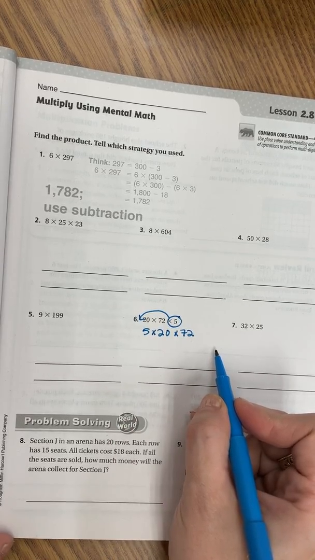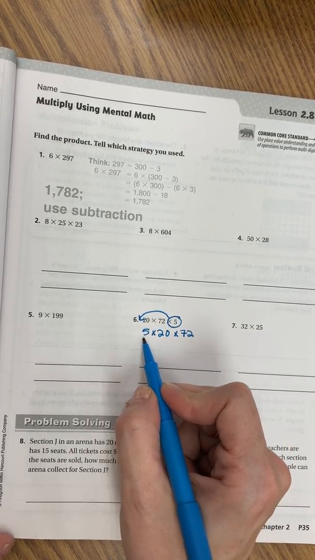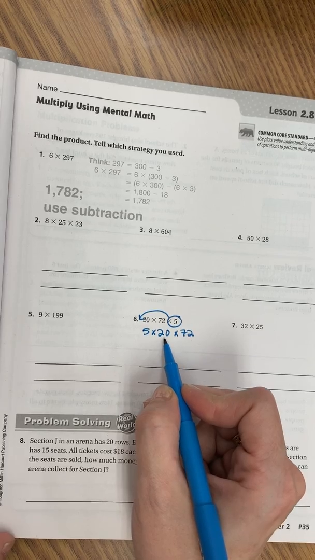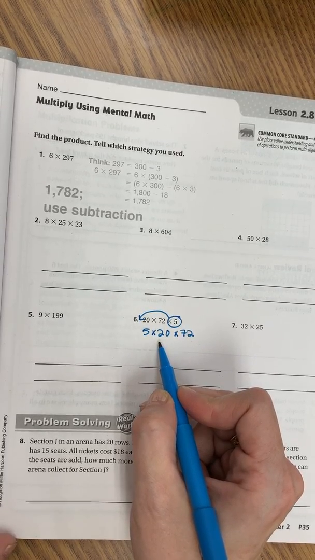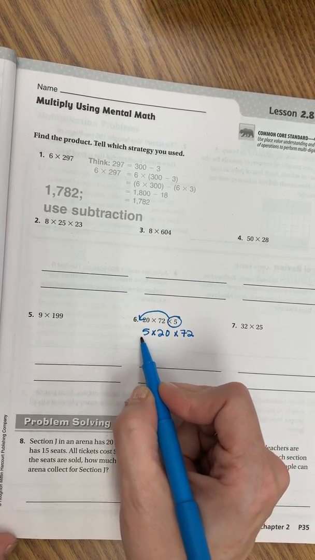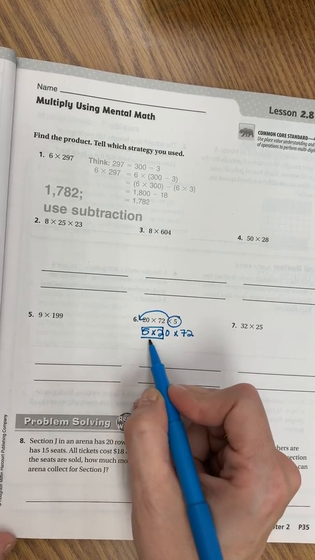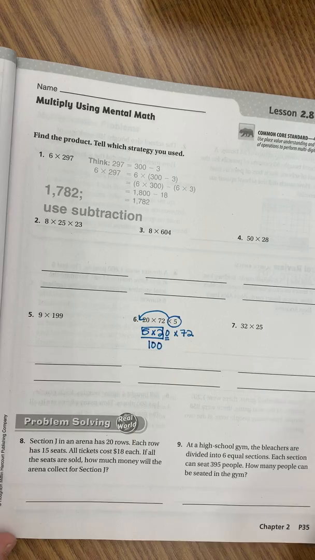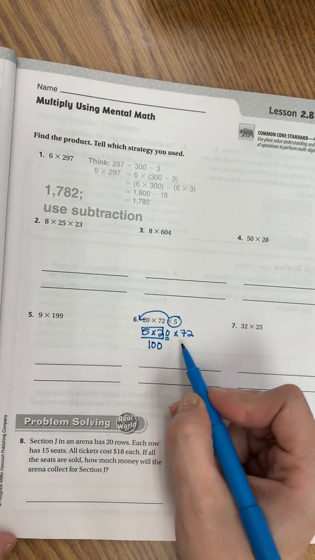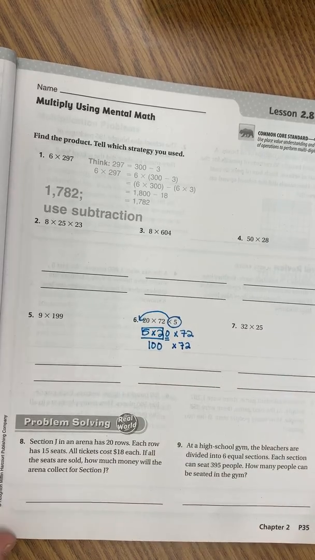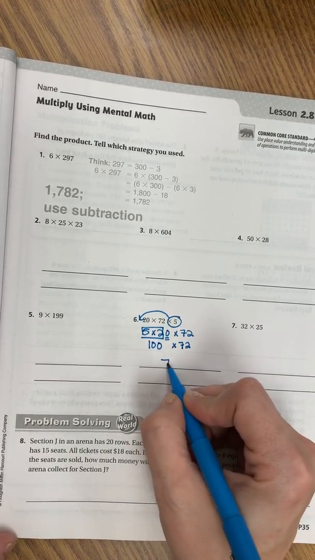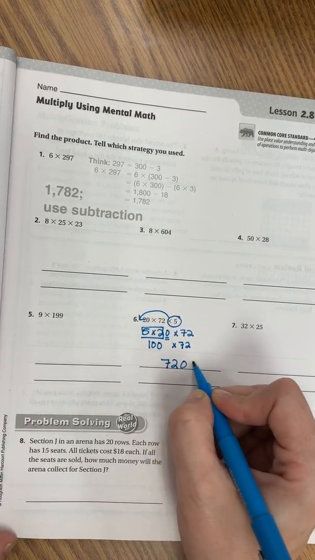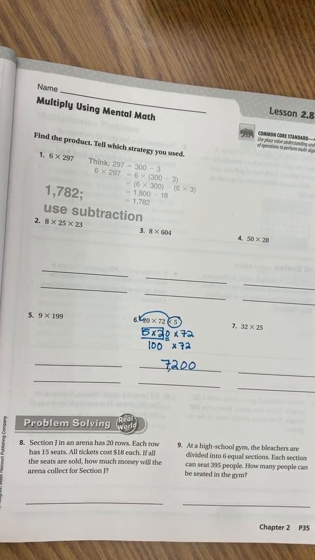Now that I have written it this way, I can see 5 times 20. Well, I've been practicing multiplying by multiples of 10. So 5 times 2 is 10, but this is 10 times greater. So 5 times 20 is 100. Now multiply that by 72. 100 times 72 I can do in my head. That is 7,200. Like I said, that might have been one of the easier ones.